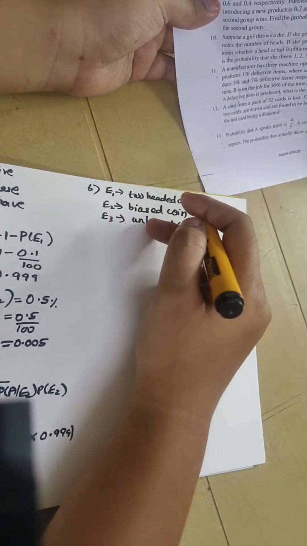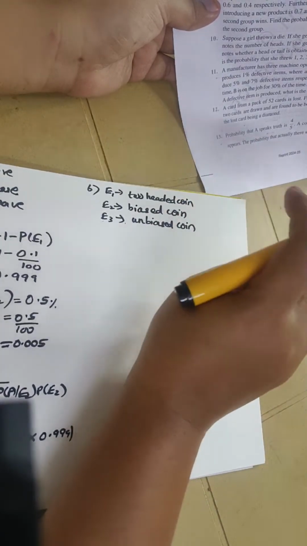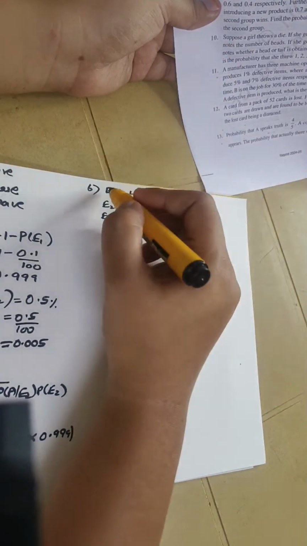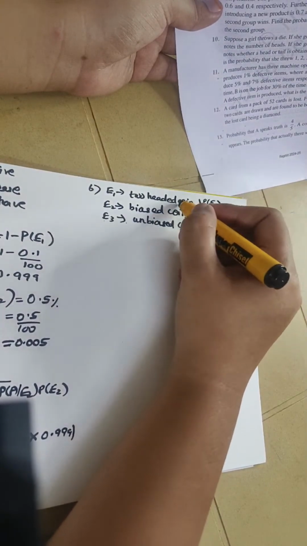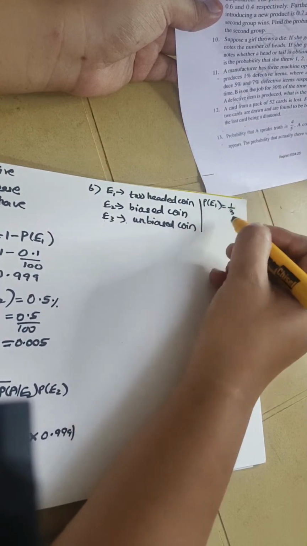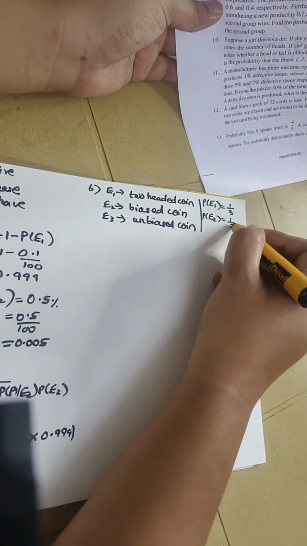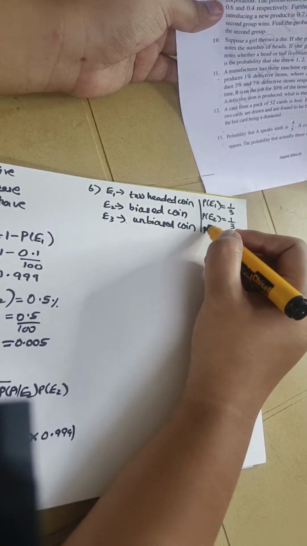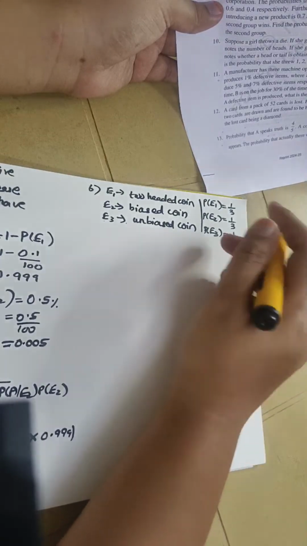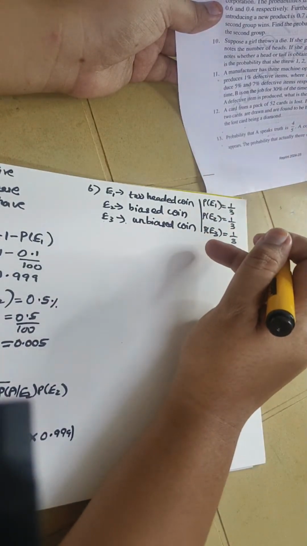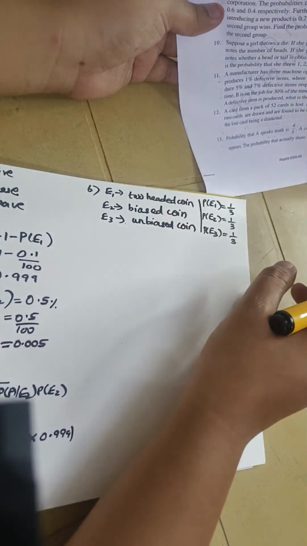So the sample space will be two-headed coin, biased coin, unbiased coin. N of S will be 3. And for P of E1, favorable is 1, total is 3. So 1 by 3. Similarly, P of E2, favorable is 1, total is 3. P of E3, the favorable is 1, the total is 3. So all the 3 probabilities of choosing a coin are 1 by 3. This is the primary part.